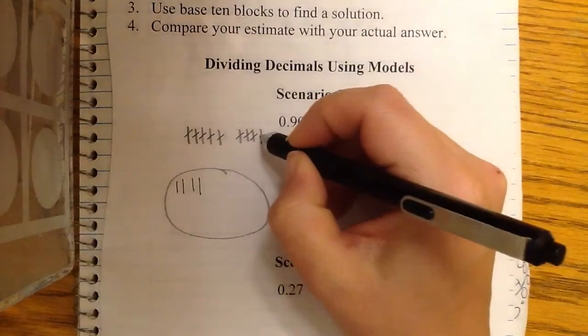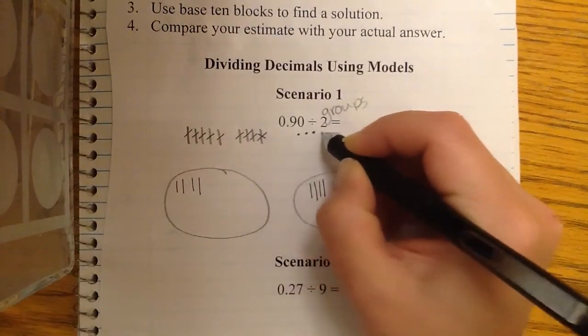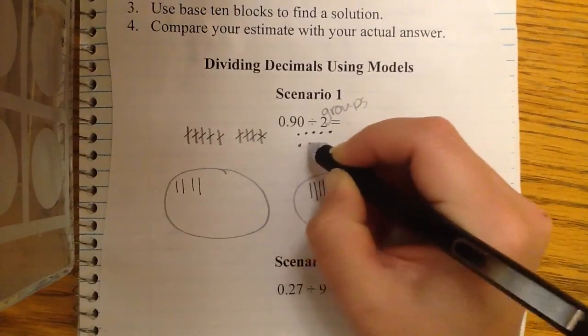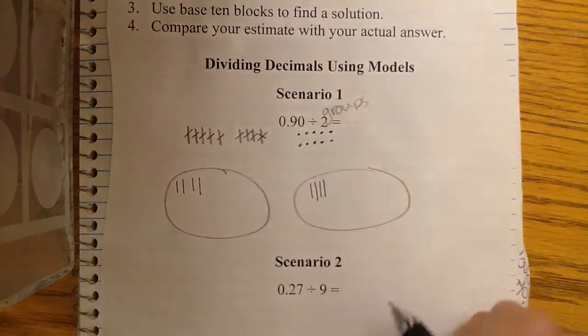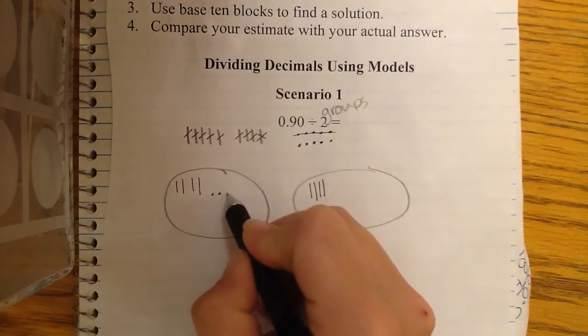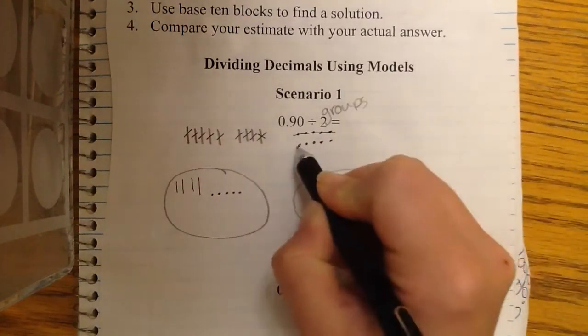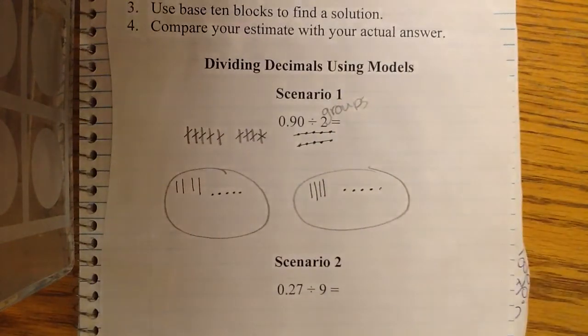So what I'm going to do is trade it. We know that 1/10 equals 10 hundredths. 1 rod equals 10 bits. So I'm going to give 5 to this group. 1, 2, 3, 4, 5. 5 to this group. 1, 2, 3, 4, 5.